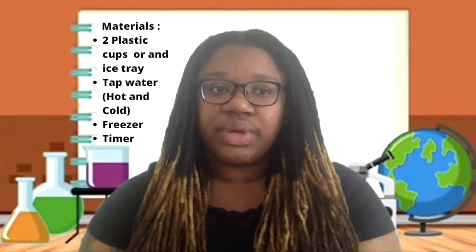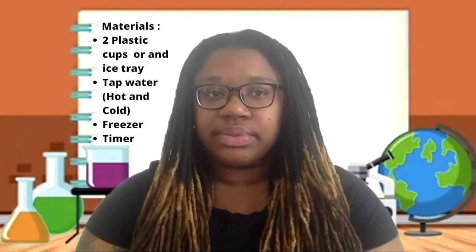So now today we have an at-home experiment for you to try. These are the materials that you will need. You will need 2 plastic cups or an ice tray, tap water, a freezer, and a timer. So all you're going to do is fill up 1 cup halfway up with hot water and 1 cup halfway up with cold water.